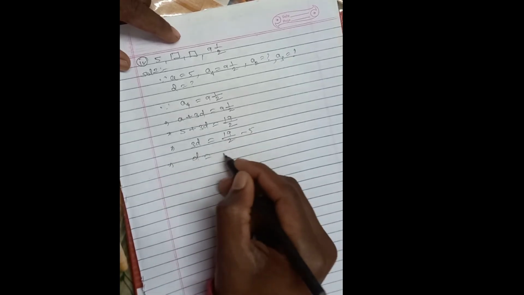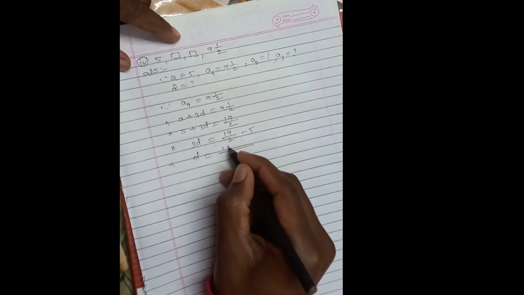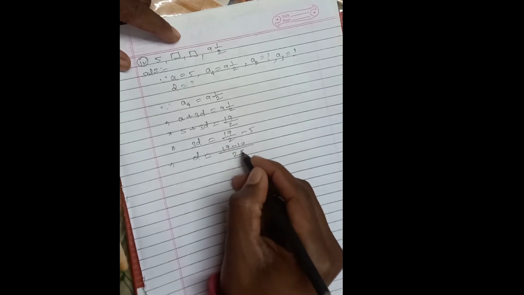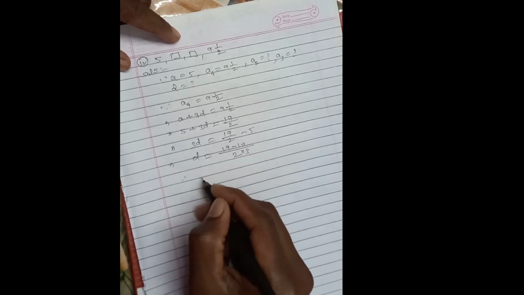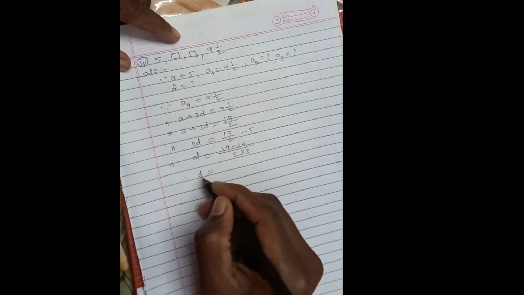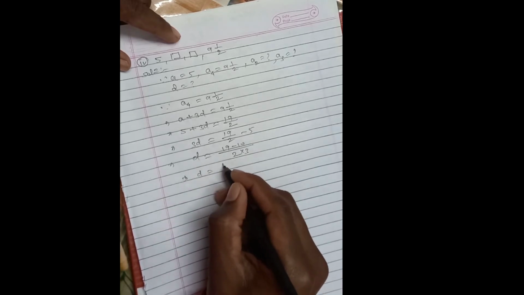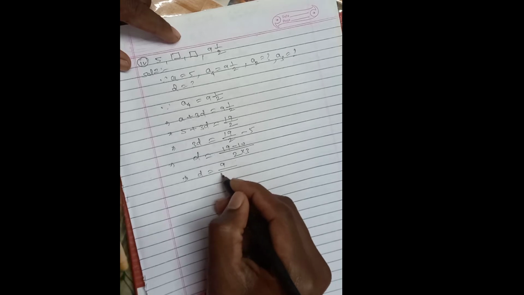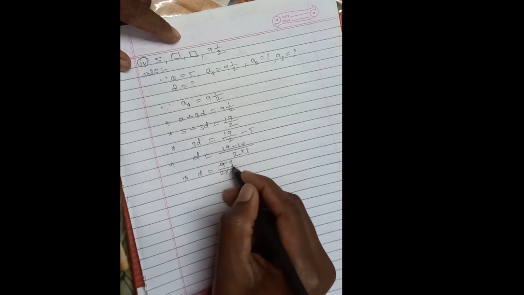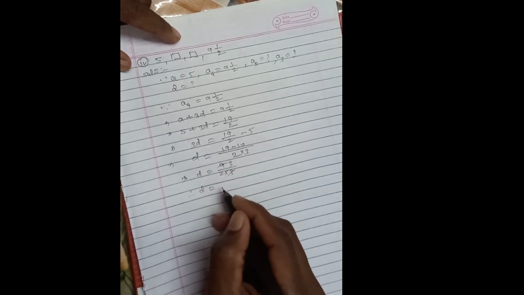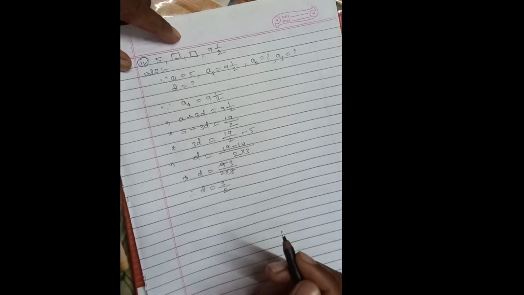So 3d is equal to (19 minus 10) by 2, which is 9 by 2. So d is equal to 9 by 2 divided by 3, cut it out. That means d is equal to 3 by 2.